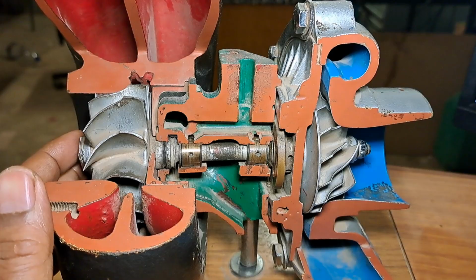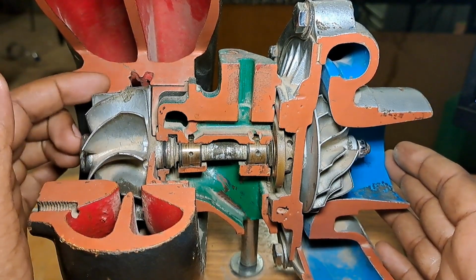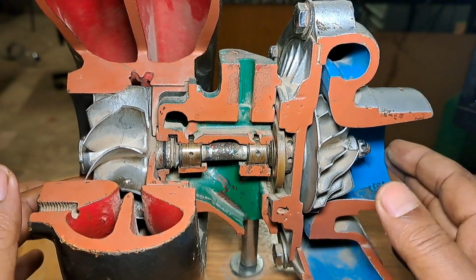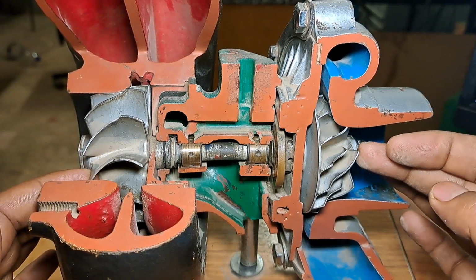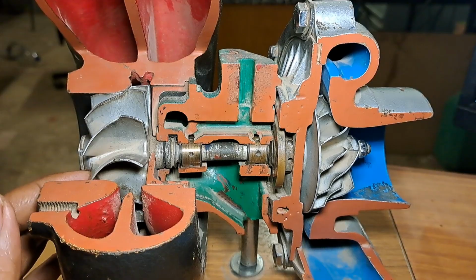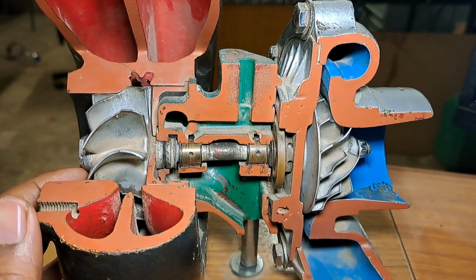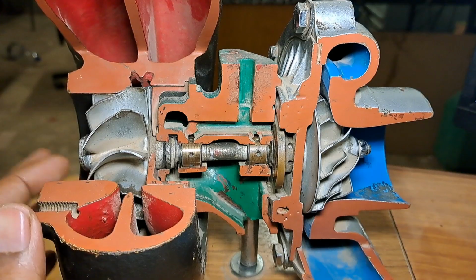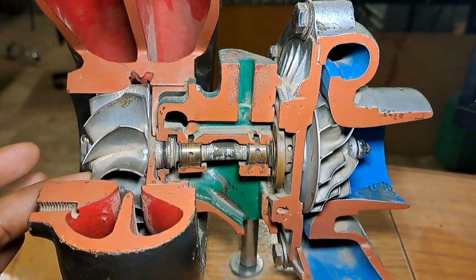The lag is the time it takes for the exhaust to increase the turbine spin, which will directly increase the compressor spin, and the compressor, in order to pump air and rush it to the intake manifold, needs time. During that moment, the engine feels weak, like a naturally aspirated engine. So that is why turbo lag is happening. Turbo lag is basically happening because of this sequential procedure.